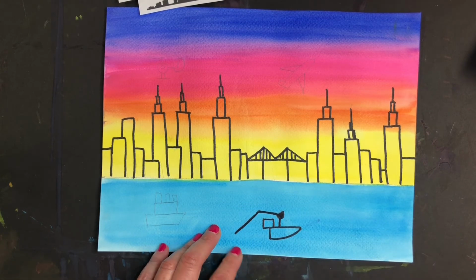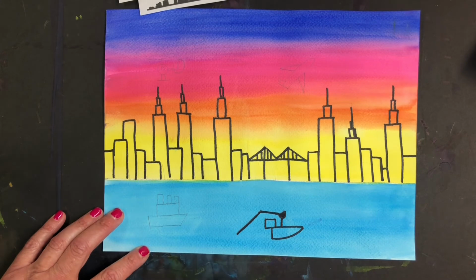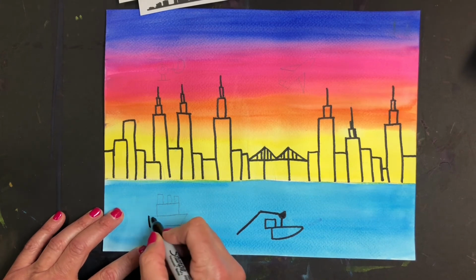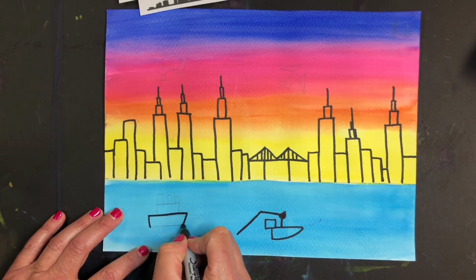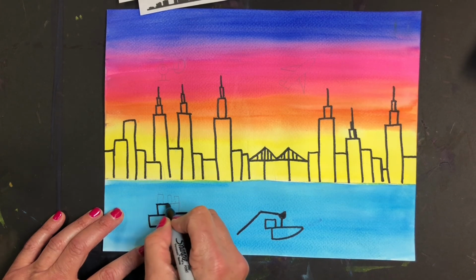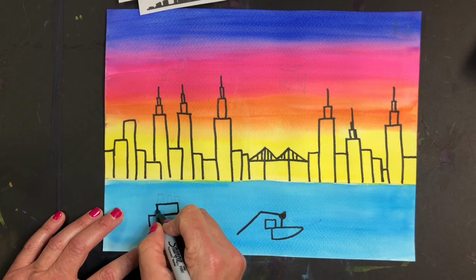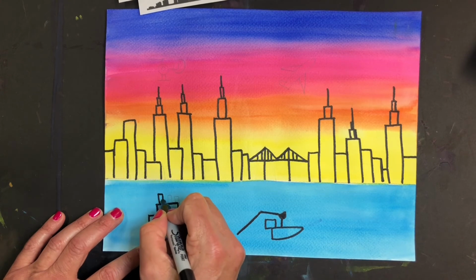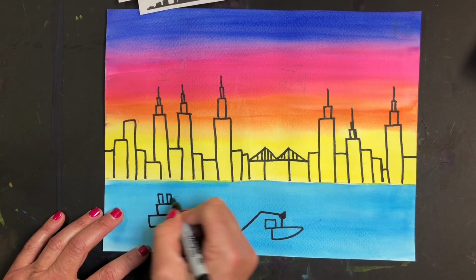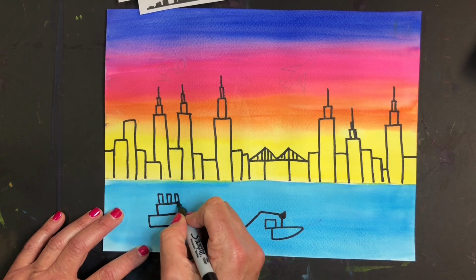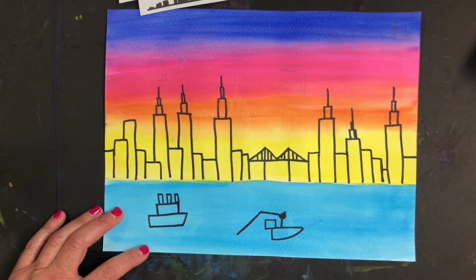And you'll color that all in black. If you want to draw another kind of ship, you can draw a similar four-sided shape, and then you could do a long rectangle on top with three tall rectangles. We'll color that in later.